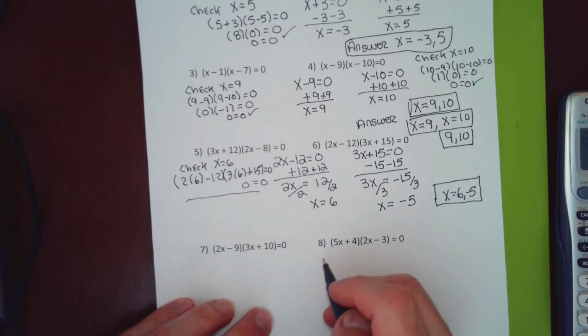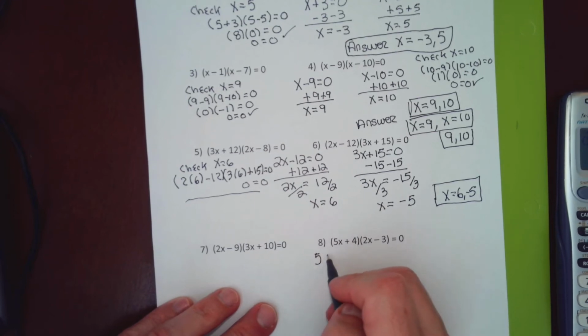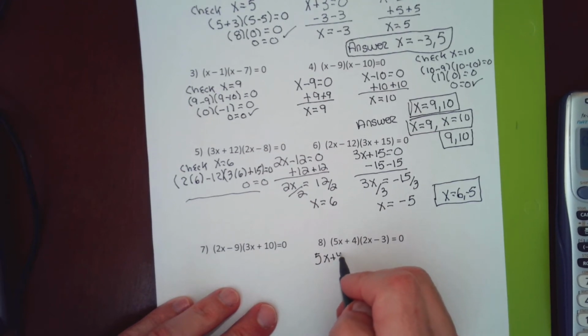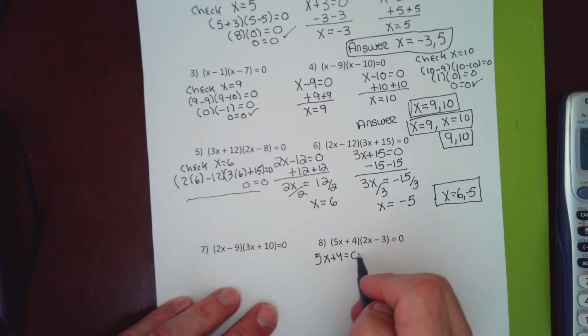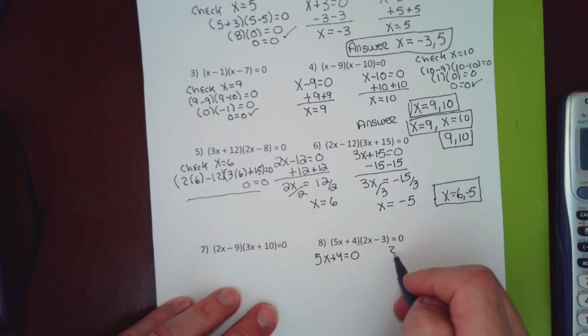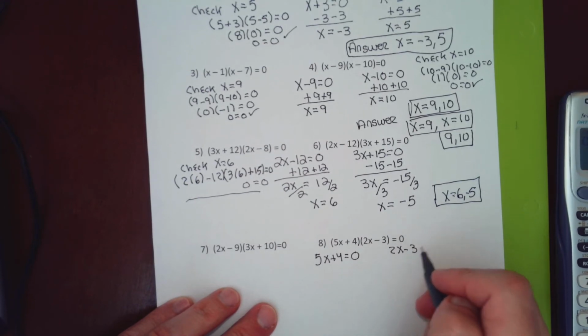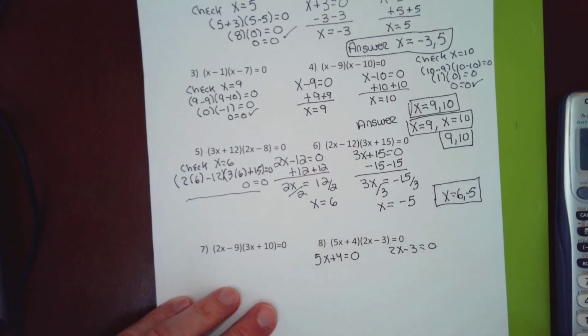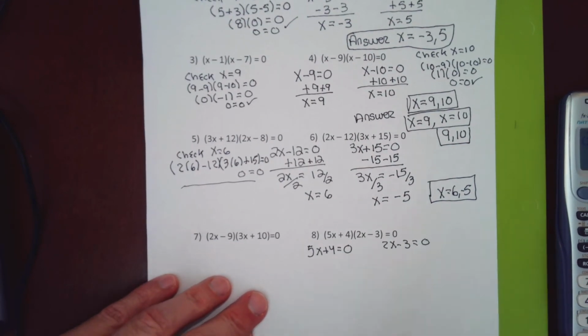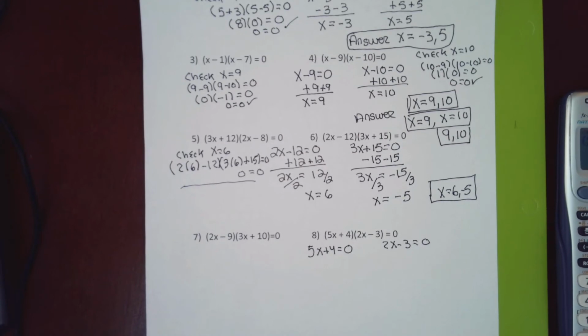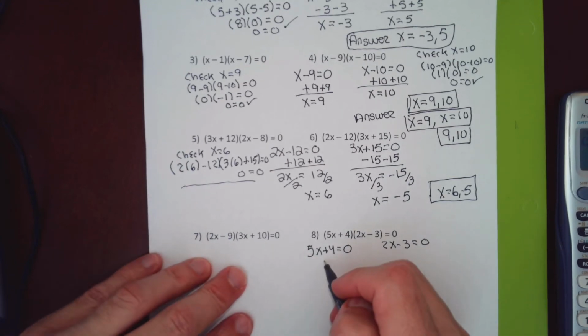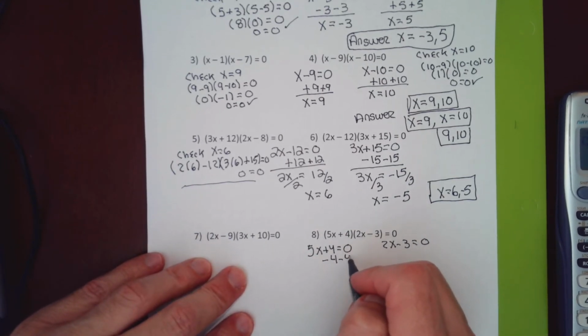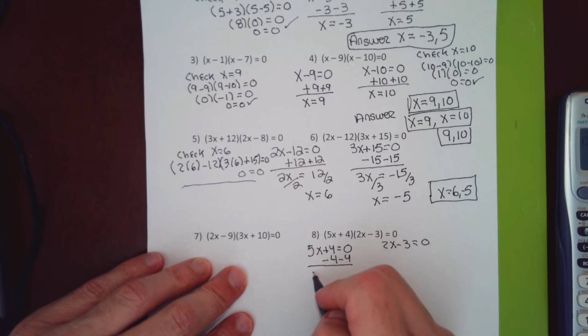Number 8 is in the same grouping of problems, so I'm going to do the same structure. I'm going to set the factor of 5x plus 4 equal to 0. I'm going to set the factor of 2x minus 3 equal to 0. Each of these is going to give me fraction answers. If I didn't have a calculator handy, I probably wouldn't check, but since I have a calculator that I'm comfortable with, I'm going to check these. I'm going to get the answer to each equation.